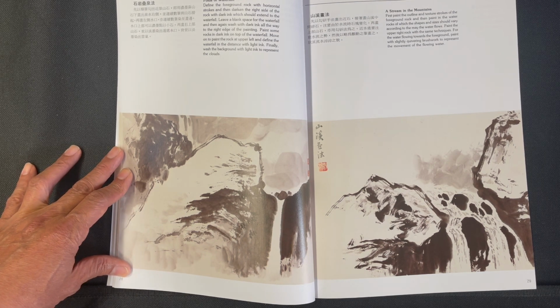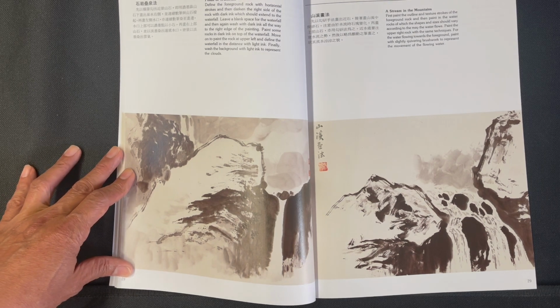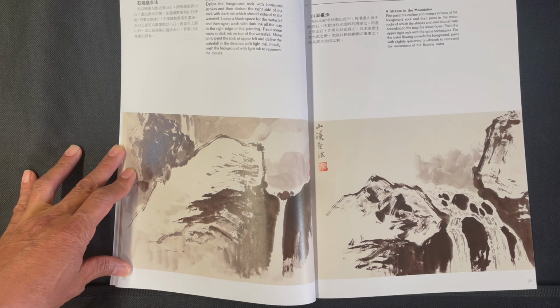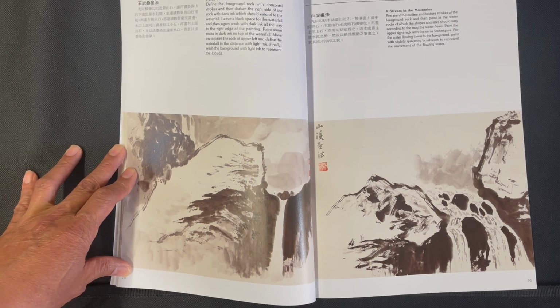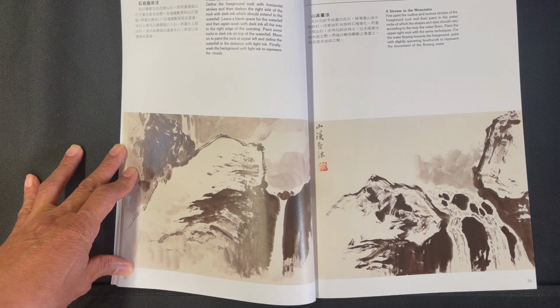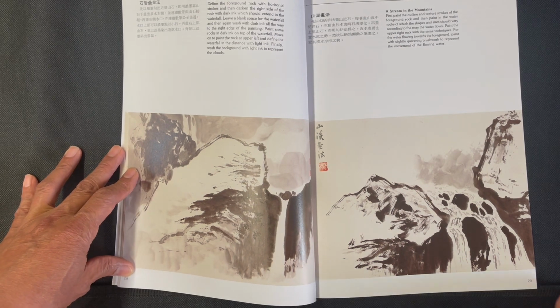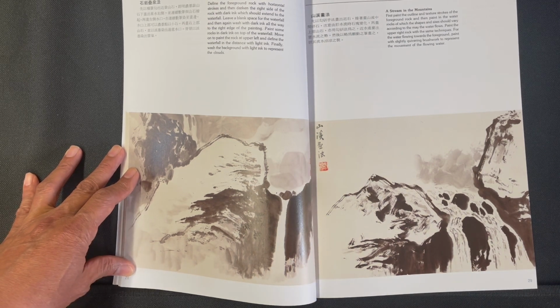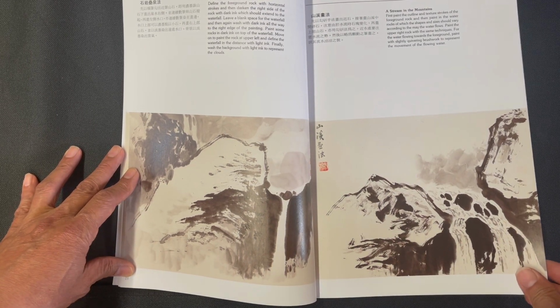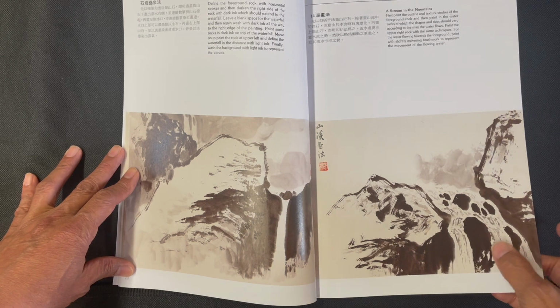And then a little idea about how we start incorporating water. The Chinese word for landscape is san sui. San means mountain, and sui means water. So after some time spent on the mountains, we now have this idea of how we might incorporate the depiction of water.